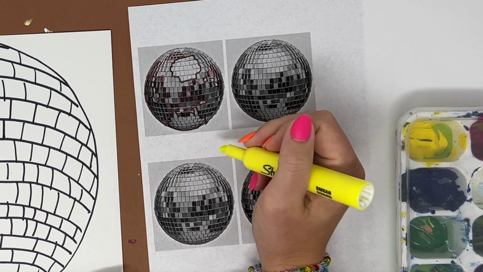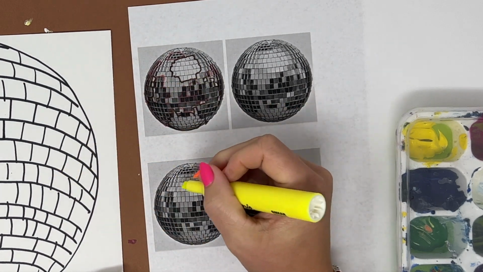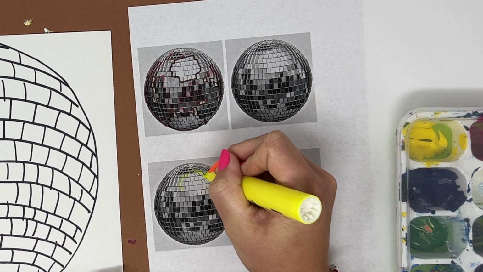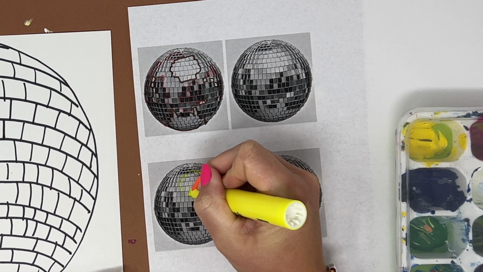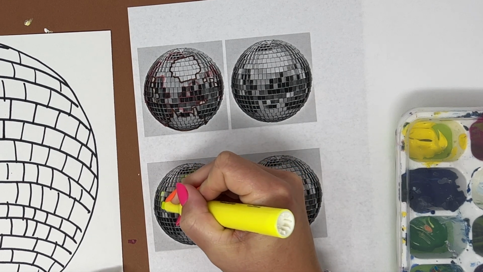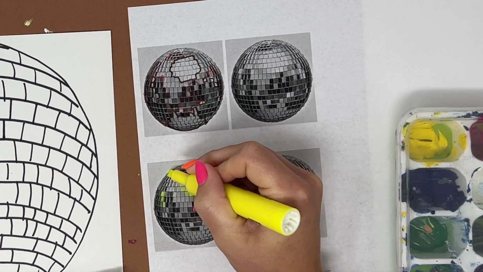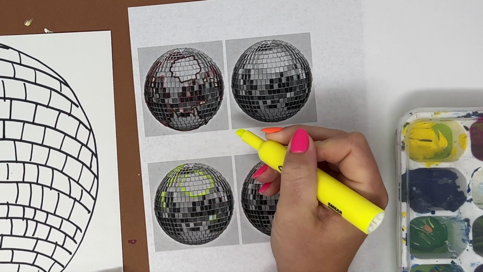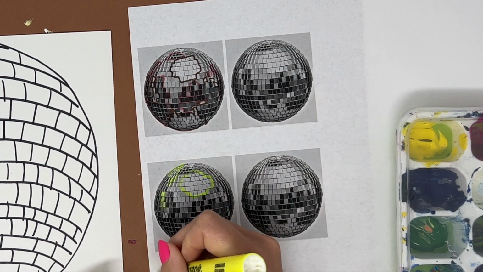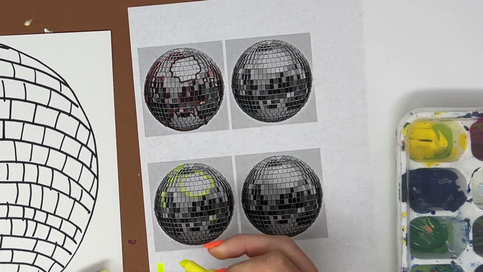So I'm just going to use this highlighter here, and it doesn't have to be perfect, but what I'm doing is going in where I see my lightest areas. And that's going to help give me an idea where I need to paint my lightest values, okay? So I did the yellow for the light.